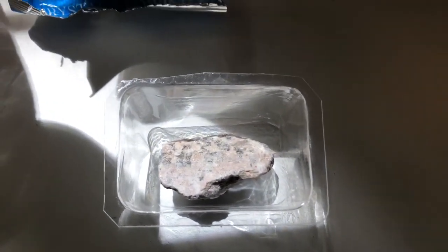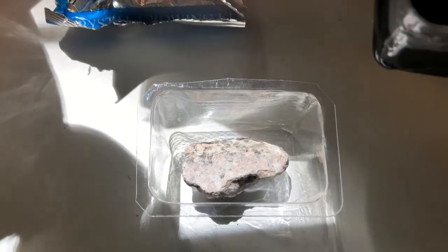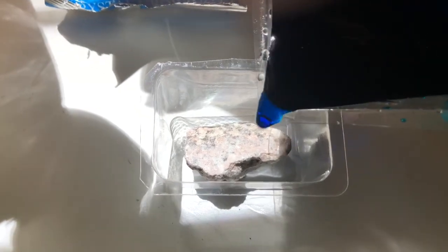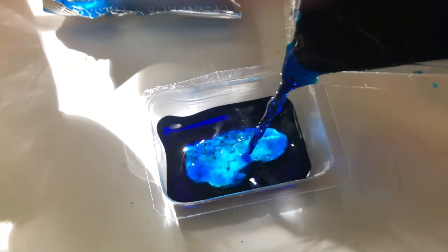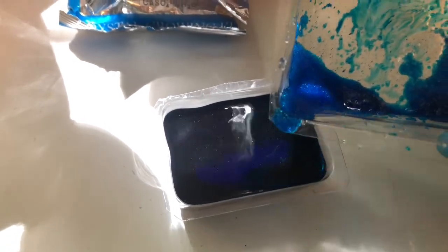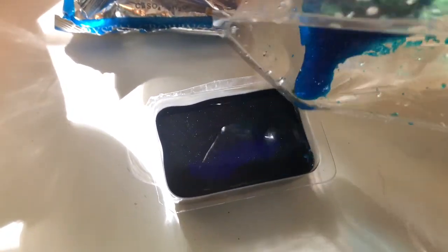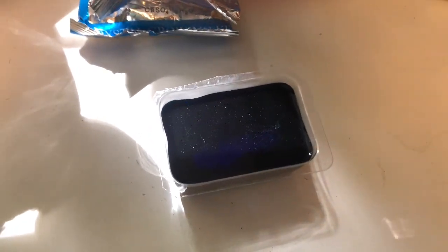Okay. I've placed my rock fragment into a separate container, and now I'm going to be pouring in the mixture on top. I'm going to sprinkle some crystals on top.